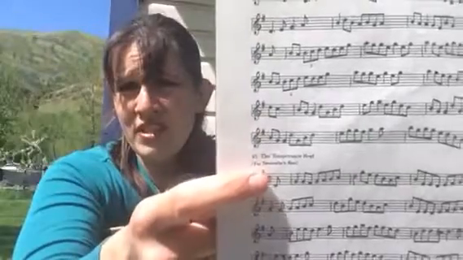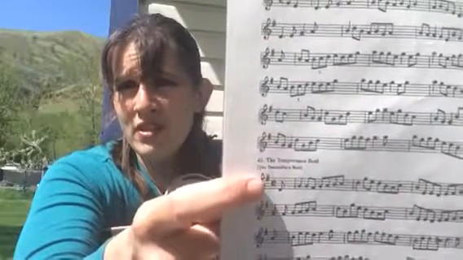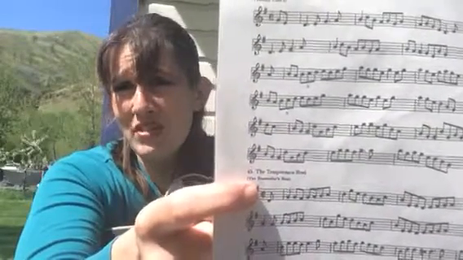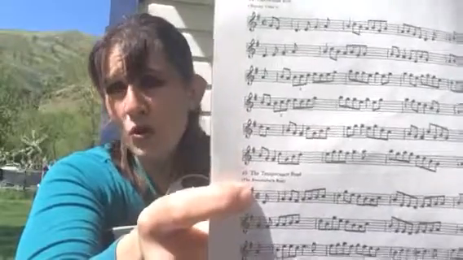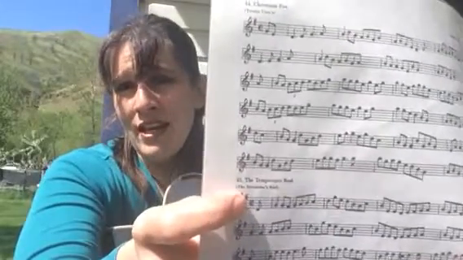So the next type of tune or dance is called a reel. And this is a great example of why notation is just a guideline, because you'll see here these reels are notated in what's called cut time, which means it's played at twice the speed of regular 4/4 or common time.